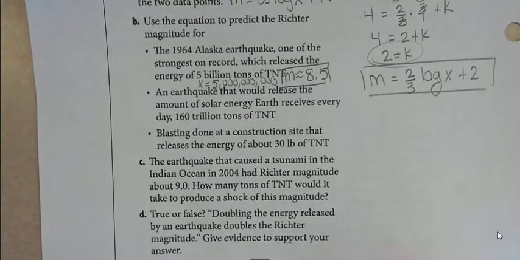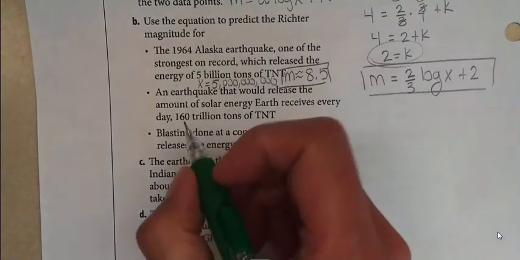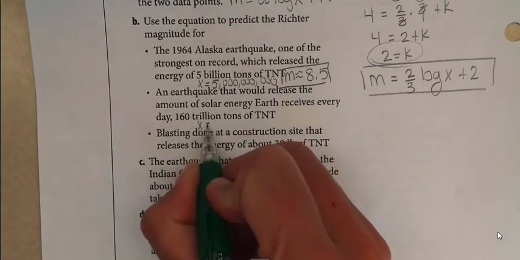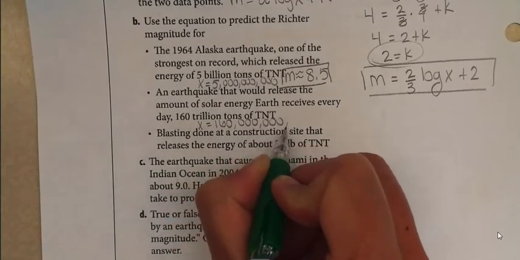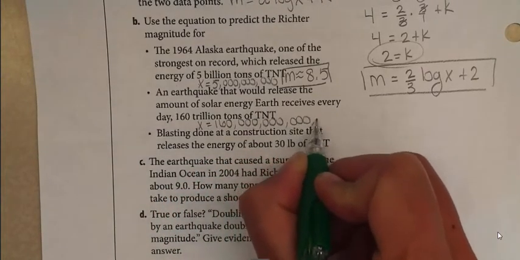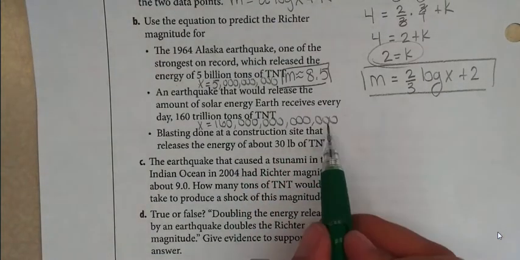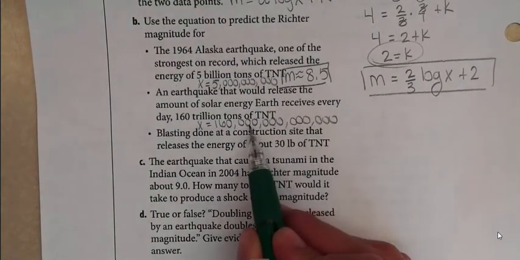All right, next. An earthquake that would release the amount of solar energy Earth receives every day. 160 trillion tons of TNT. Okay, that seems like a lot. All right, let's see. So 160 trillion is going to be my input. And I believe that's trillion. That's million, billion, trillion.